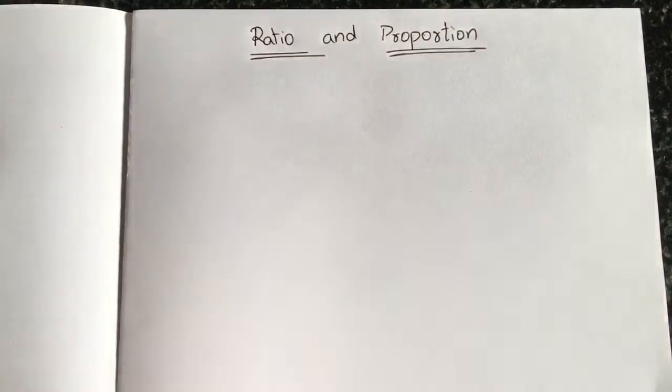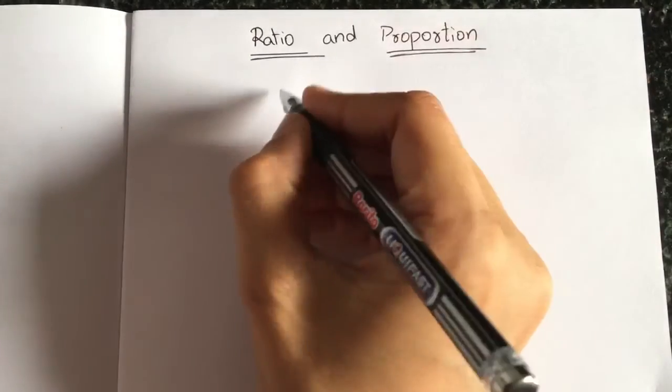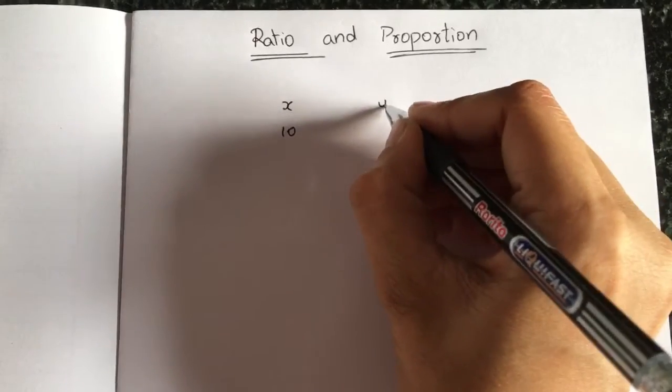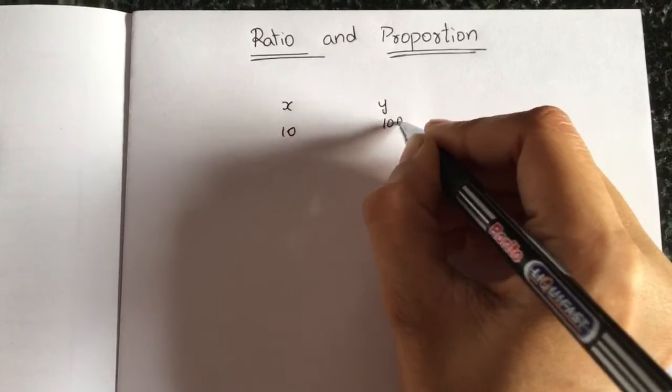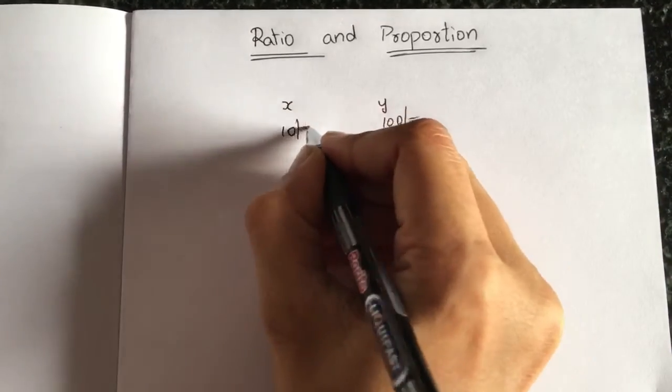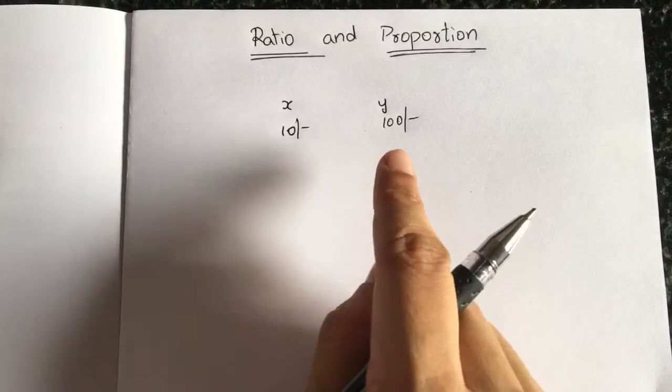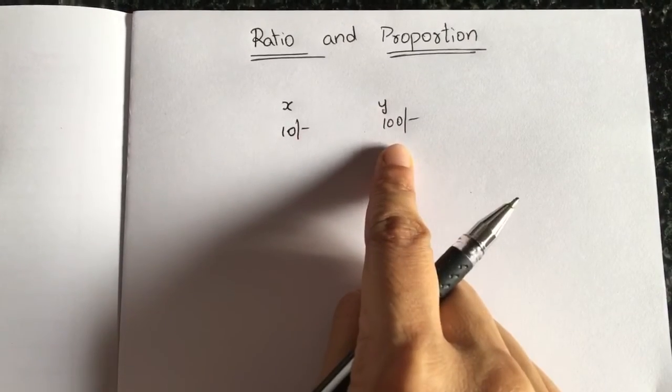Two things must be of the same kind, then only I can compare them. Suppose a person X has 10 rupees and person Y has 100 rupees. Now I can compare the money which they have, right?